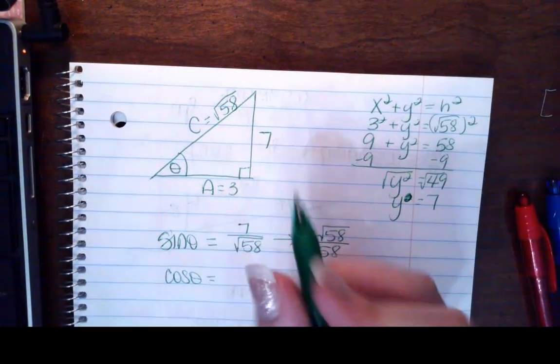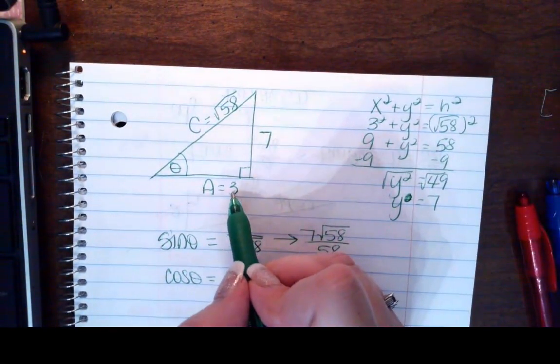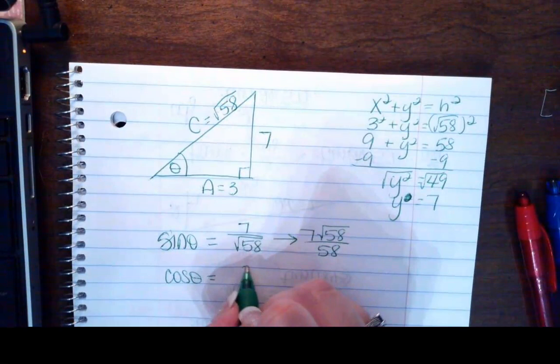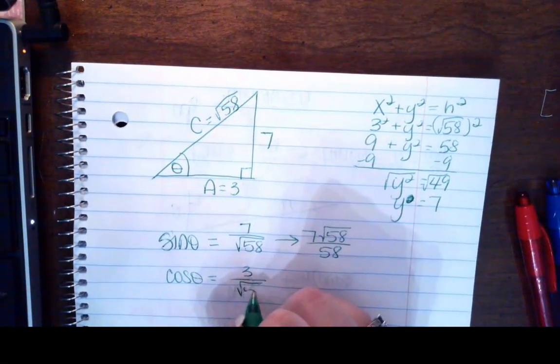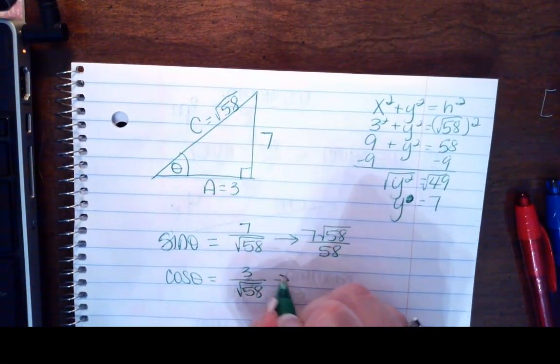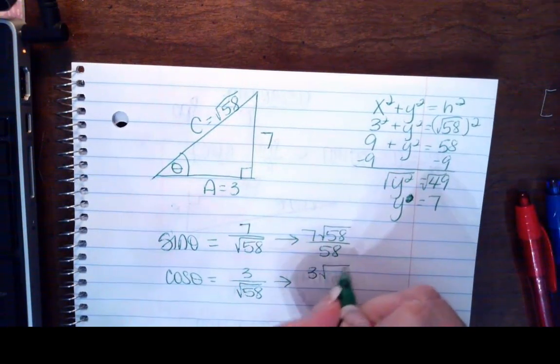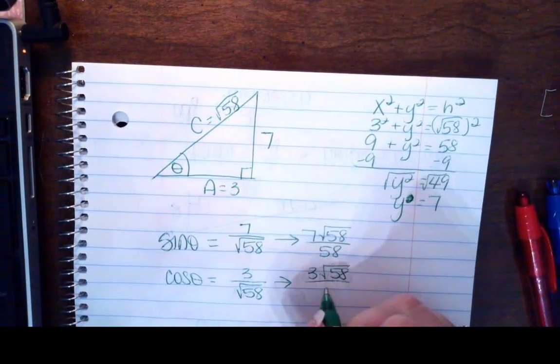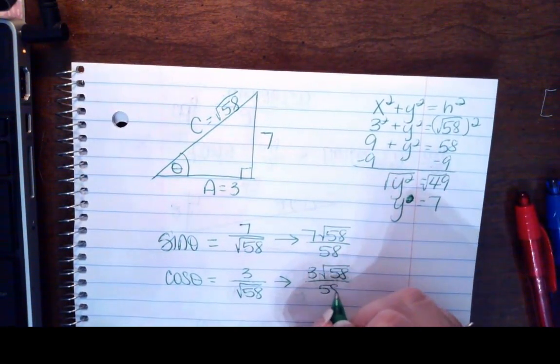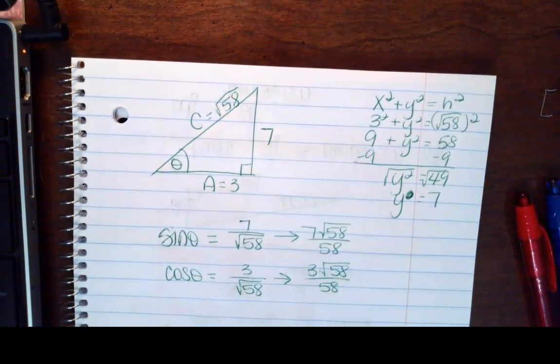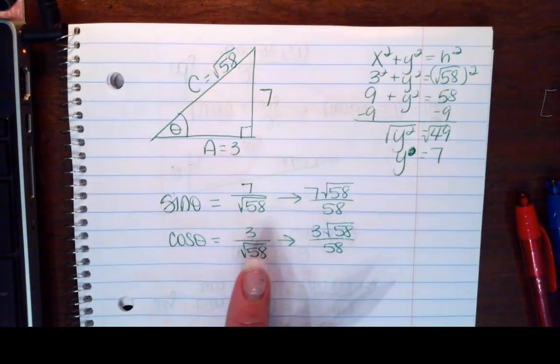So let's do cosine theta. That's going to be 3 over root 58. So I'm going to rationalize, and I'll get 3 root 58 over 58. And remember, this will come in handy.